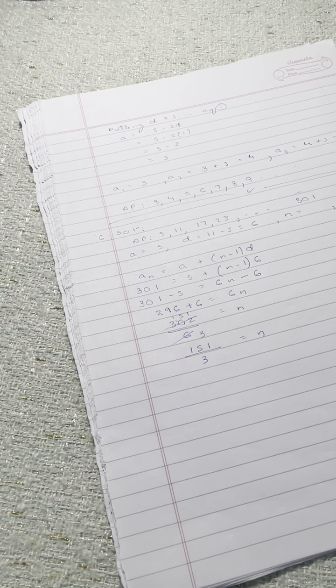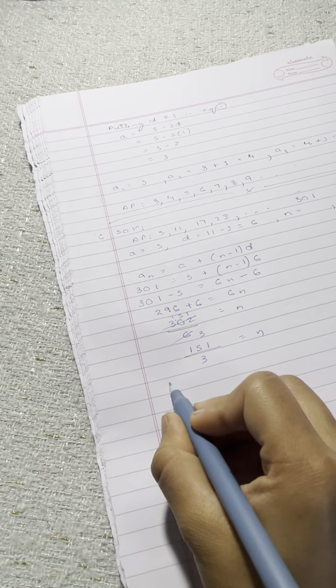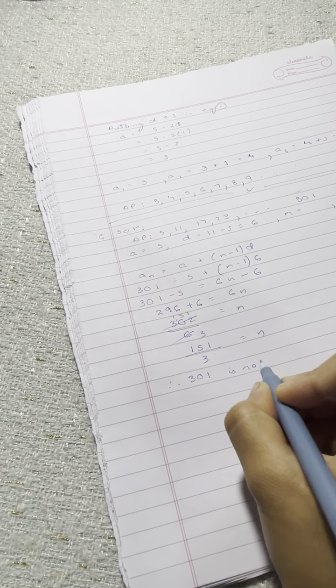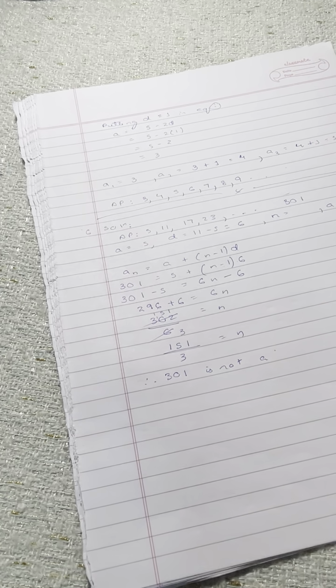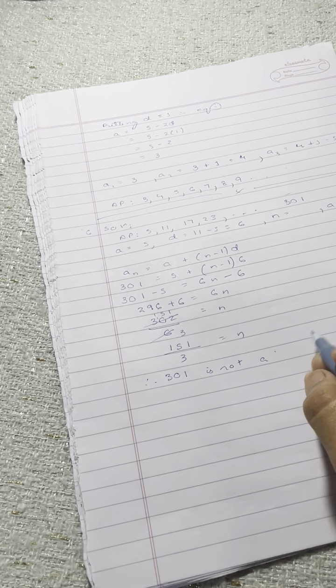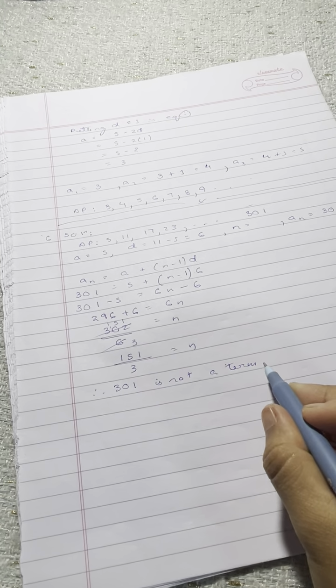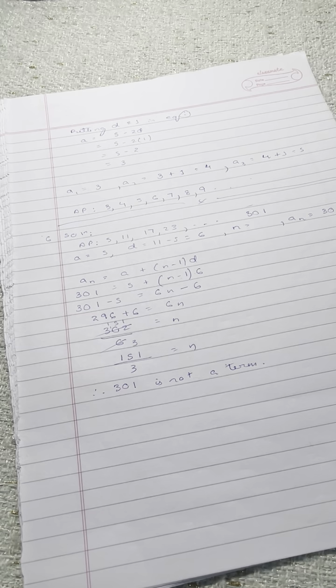So therefore, 301 is not a term. It's not a term of the list of numbers. Okay, I hope so class.